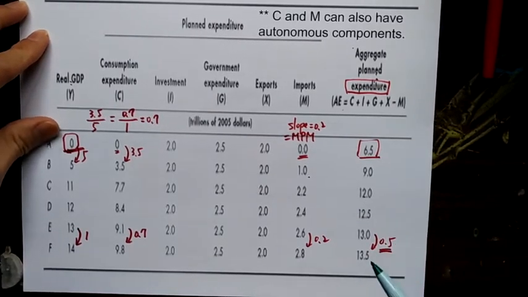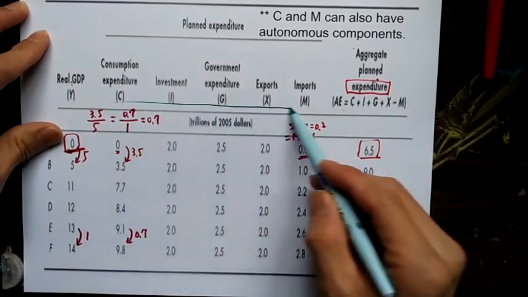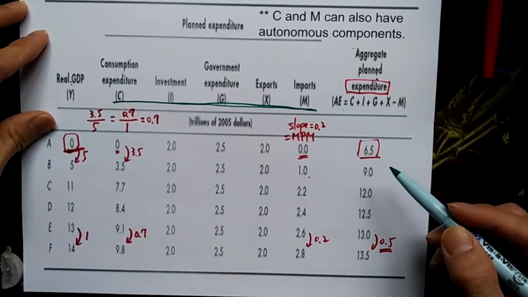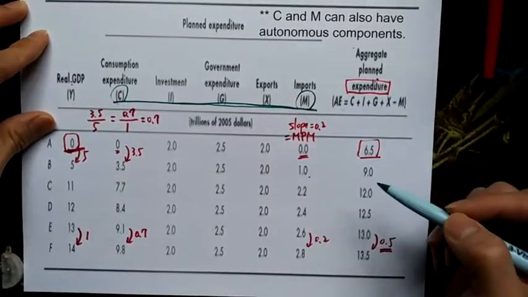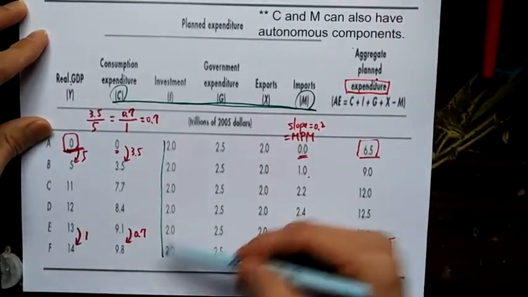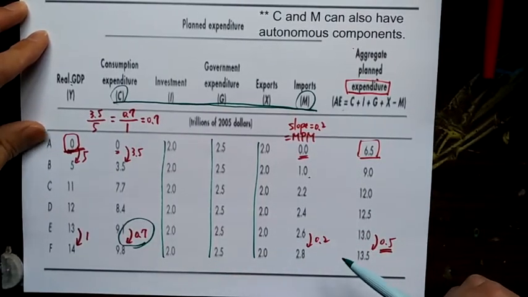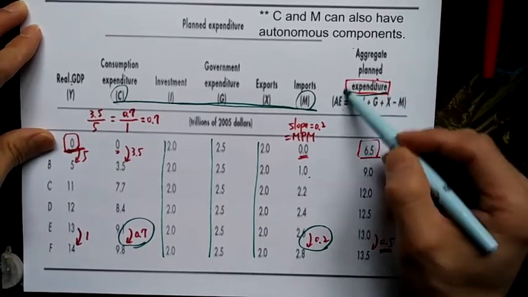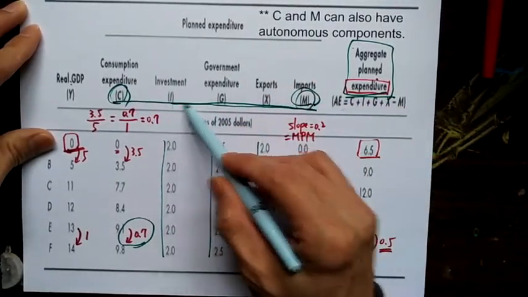Now, one thing to keep in mind is which of these components, C, I, G, X, M, have a slope? The answer is consumption and imports, right? The other three do not have a slope. The slope is 0 because it's constant. The slope of the consumption function is 0.7. The slope of the import function is 0.2. And all the slope of the expenditure function comes from these two components, not from these three.